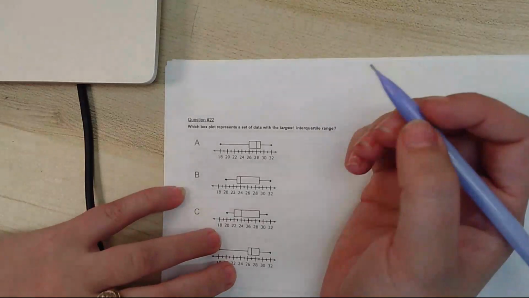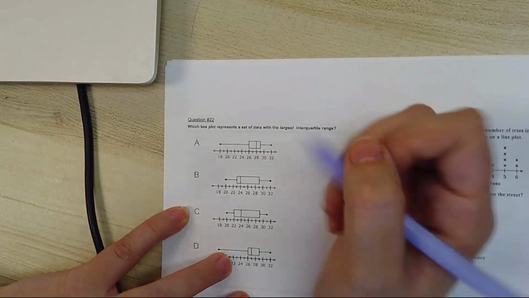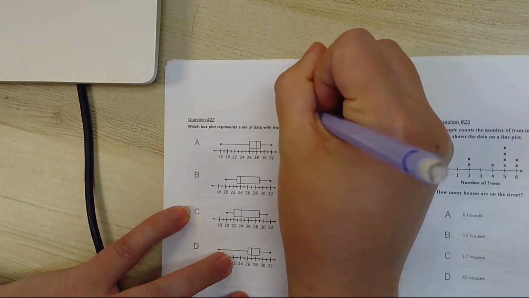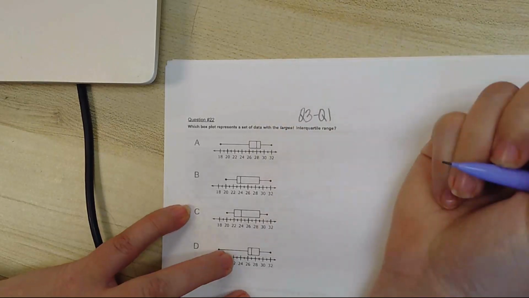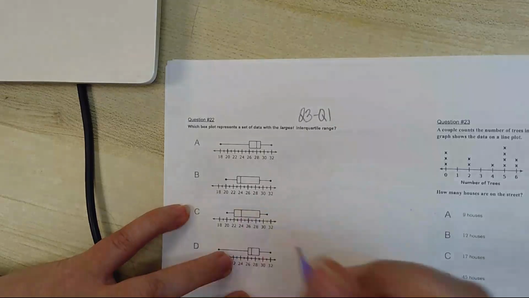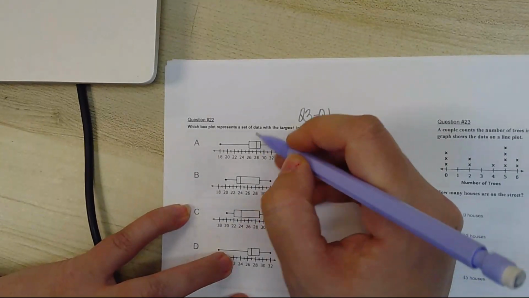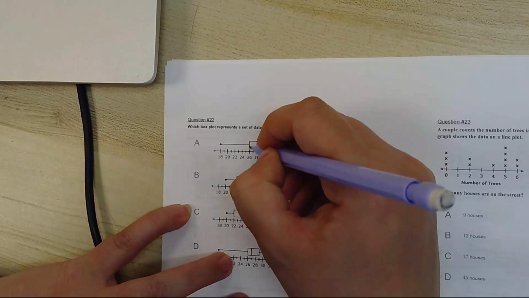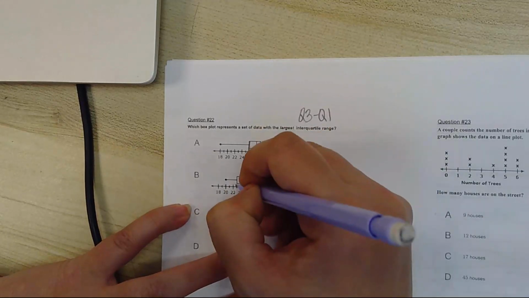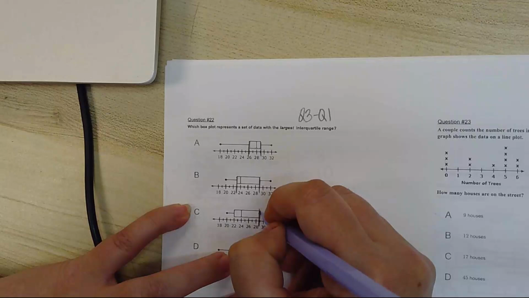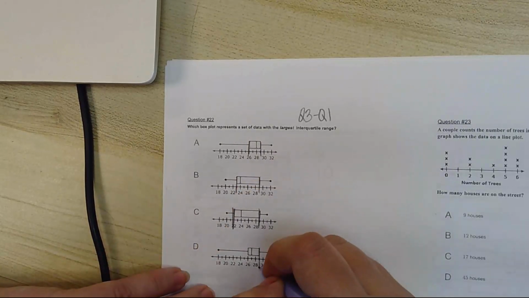How do you find interquartile range? Figure out the Q1, Q2, Q3, and then subtract Q3 and Q1. Okay, interquartile range is Q3 minus Q1. That's the best thing about box and whisker plots. When you get this, I just need to look at my Q3 and my Q1. And remember, your Q3 and your Q1 is the beginning and end of your box.